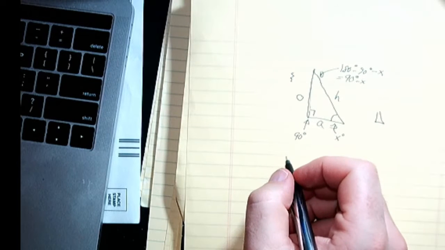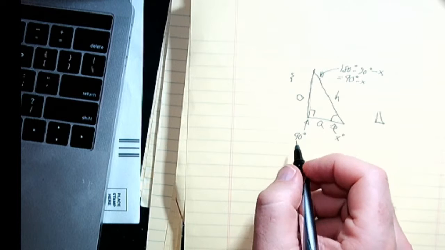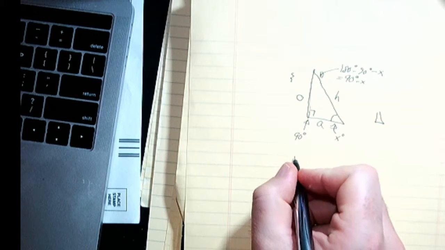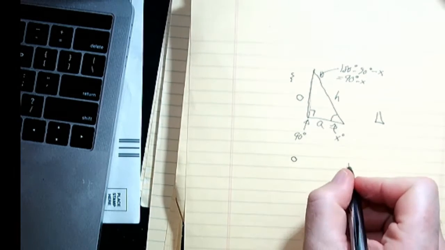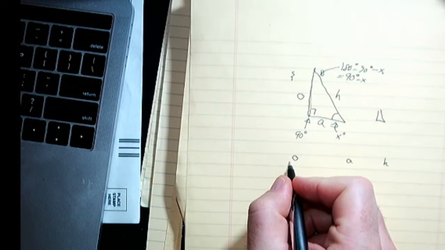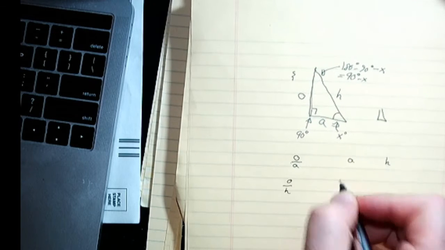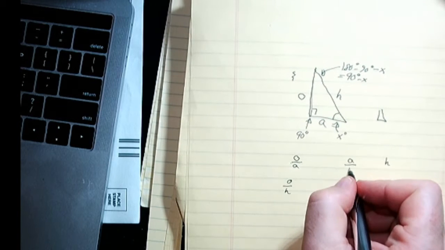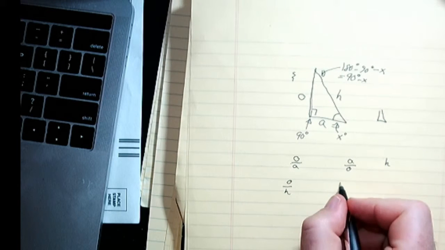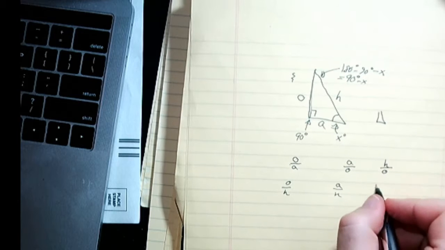So what ratios can we possibly have? Well, there's got to be something in the numerator, so there's three possible choices. Either O is in the numerator, or A is in the numerator, or H is in the numerator. And once you've chosen the numerator, there's two possibilities for the denominator. If O is the numerator, then either the denominator is A, or the denominator is H. If A is in the numerator, then either the denominator is O, or the denominator is H. And if H is in the numerator, then the denominator can either be O or A.